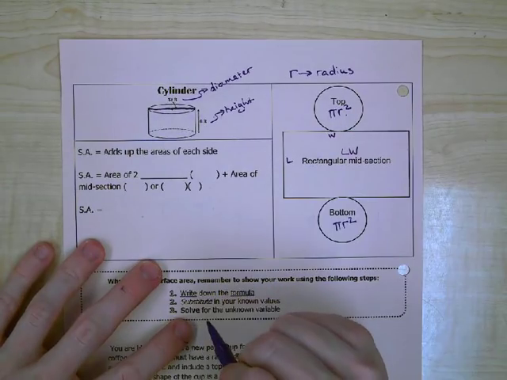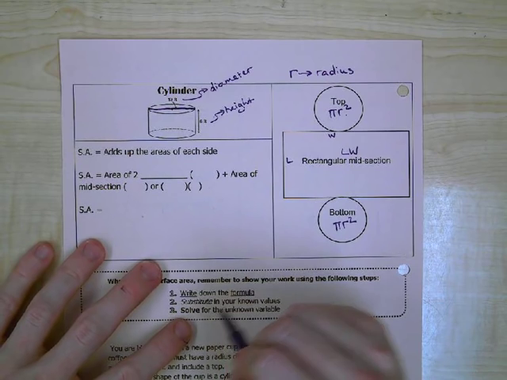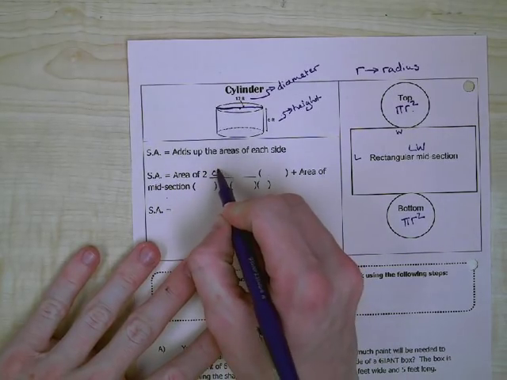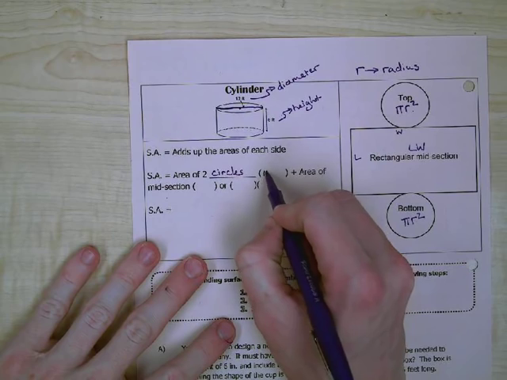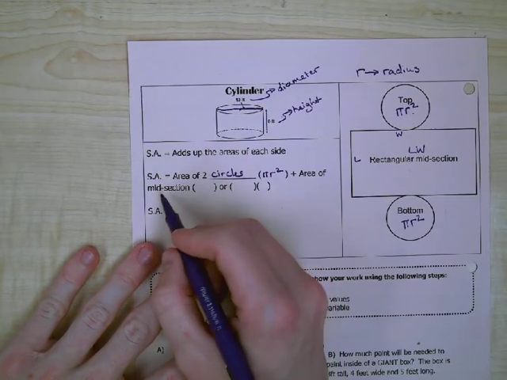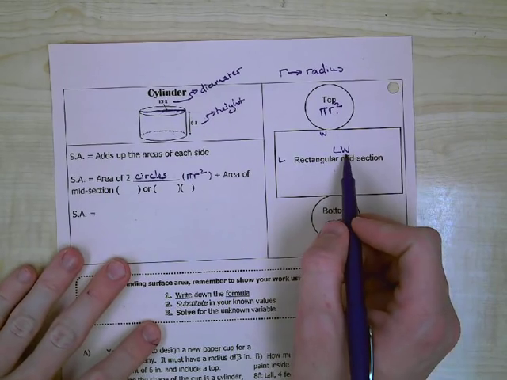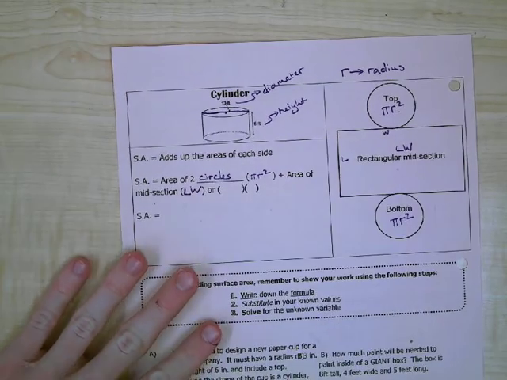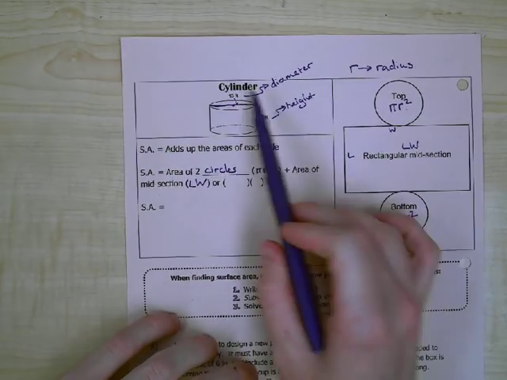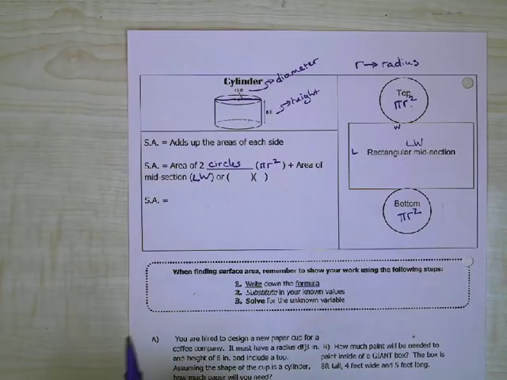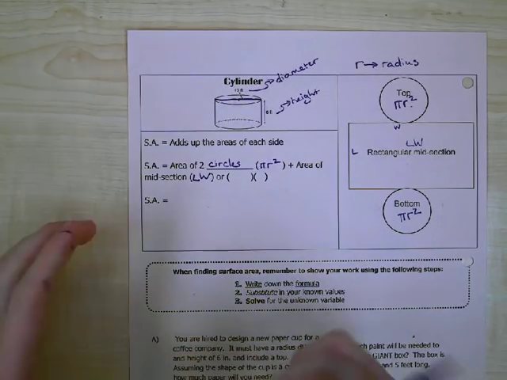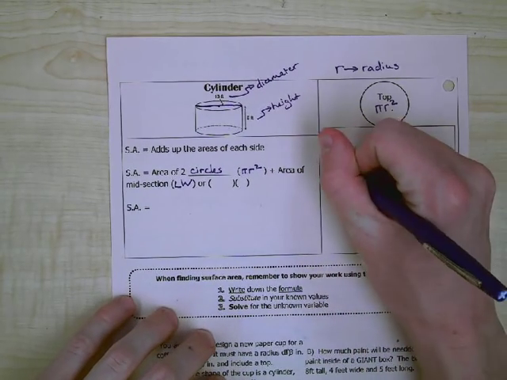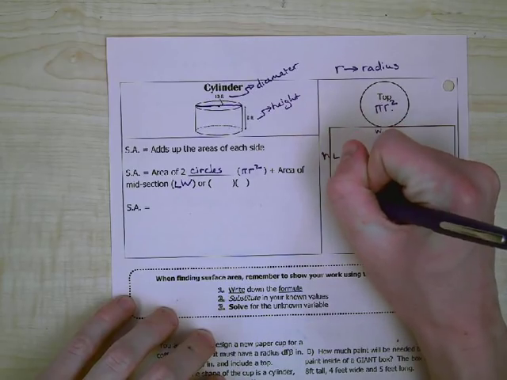Now let's go back over here and write down what we have so far. The surface area is equal to the area of two circles, pi times the radius squared, plus the area of the midsection, which is a rectangle, and we've identified as having an area of length times width. Now the problem comes when we look at our cylinder and we realize we don't have any measurements like length or width. We have height, which is excellent. We can use that height instead of length. This is the distance from the top to the bottom, so we're going to call that the height. But how do we find this distance, the width?